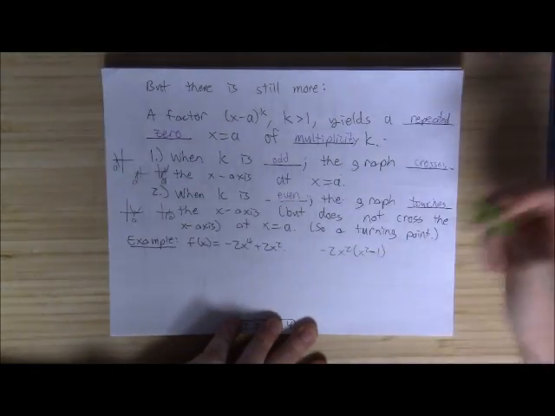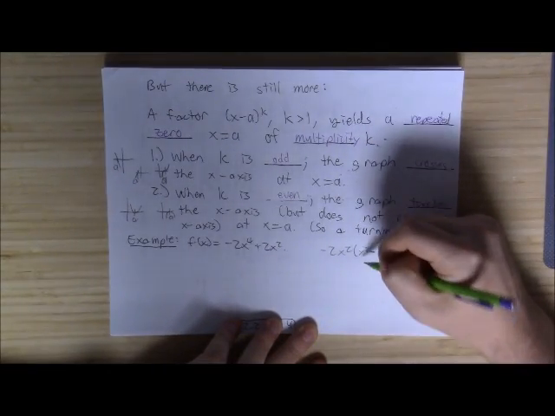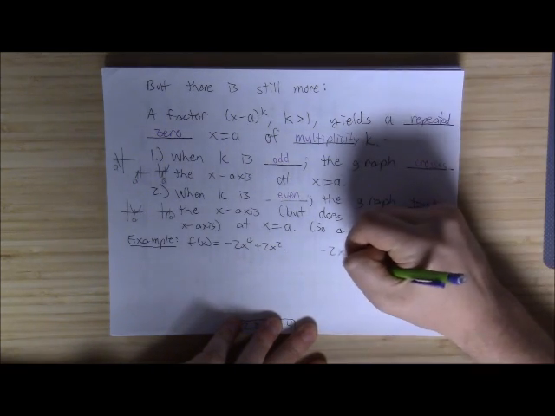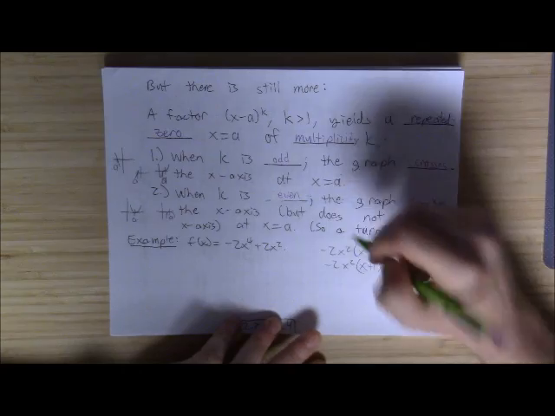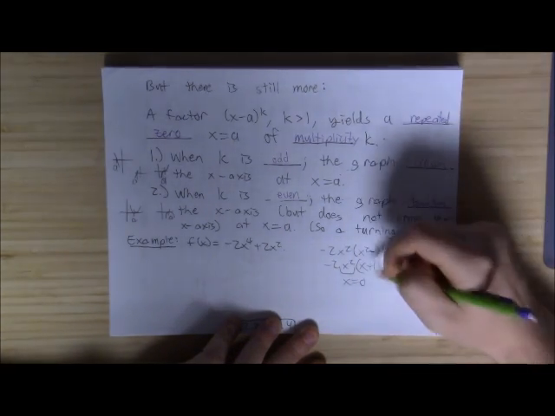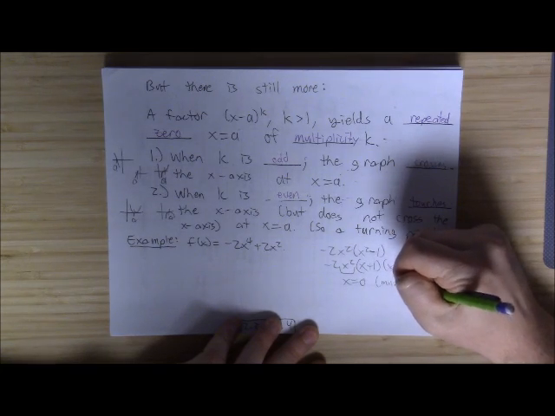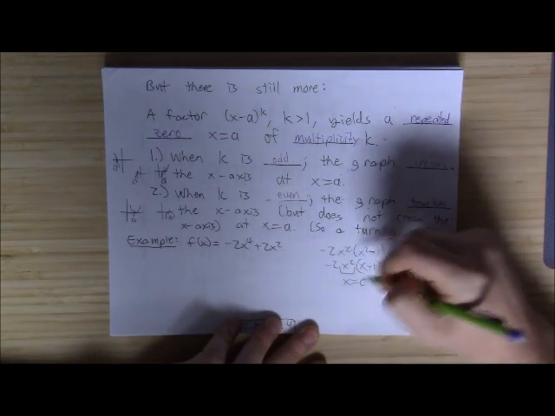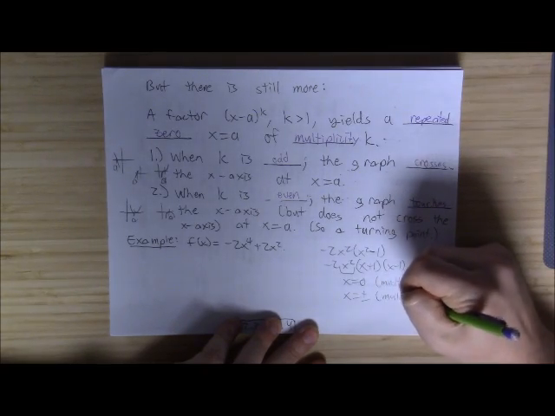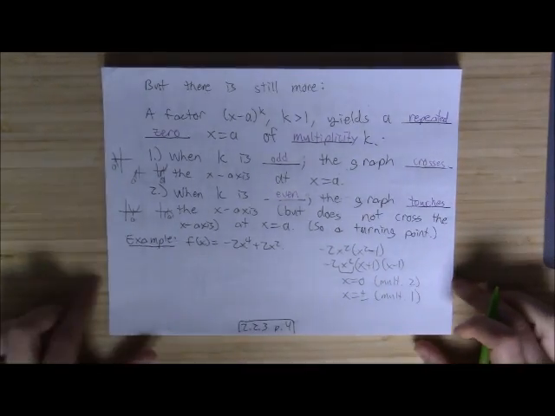That will give what as zeros? Well, this can factor as x plus 1, x minus 1, and then we have x squared and negative 2. This creates x equals 0, which is a zero of multiplicity 2. And then we have x equal plus or minus 1, which are both multiplicity 1, right?